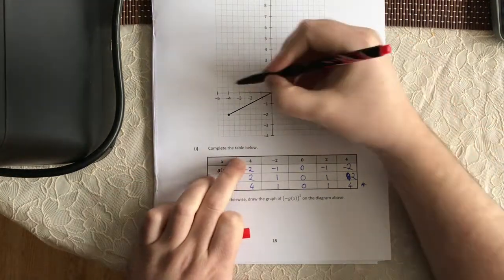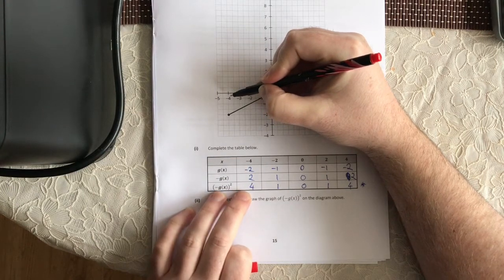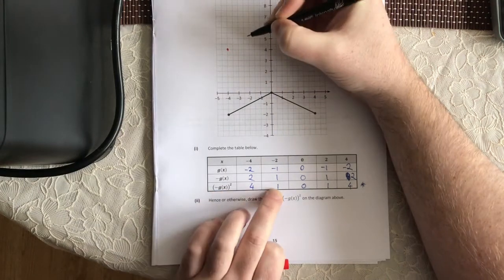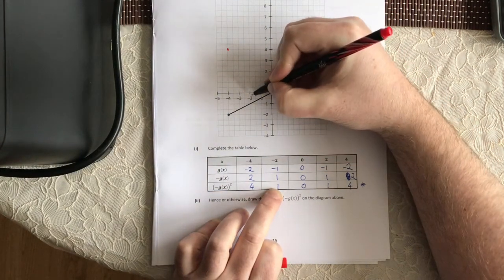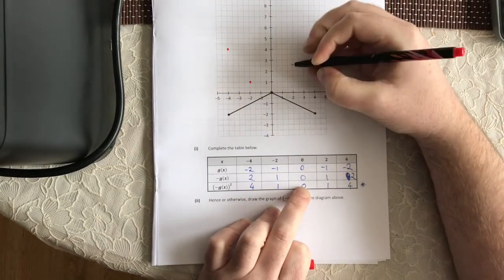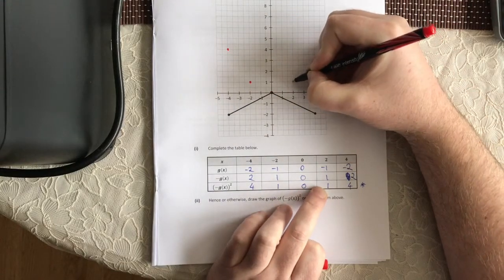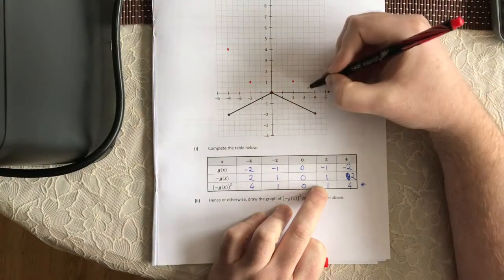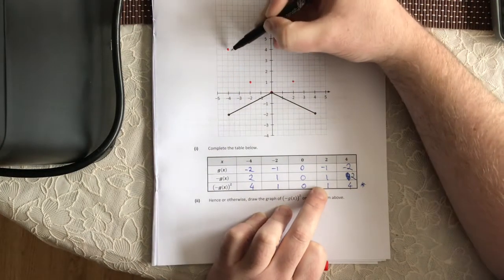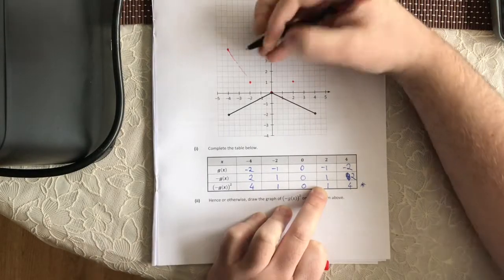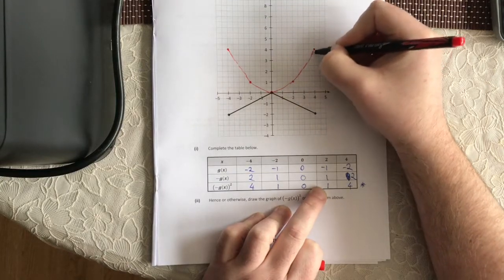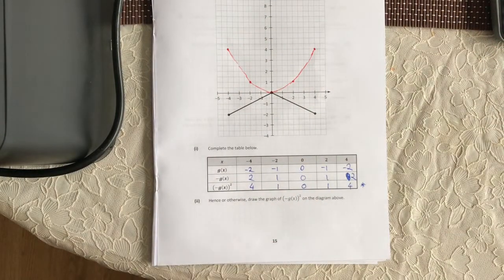So when x is -4, minus g of x squared is 4, so I go up to 4 here. Then when x is -2, which is here, the value is 1, which goes here. We get 0, 0, which is there. 2, 1, which is there, and 4, 4, which is there. And again, just a nice little U shape, because it's quadratic. And that is the functions question.